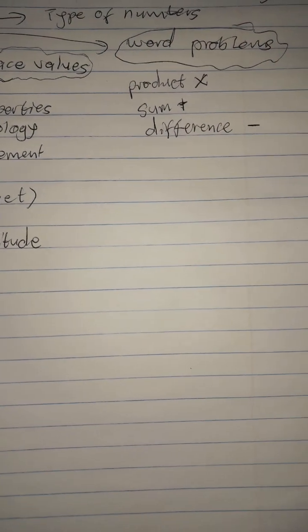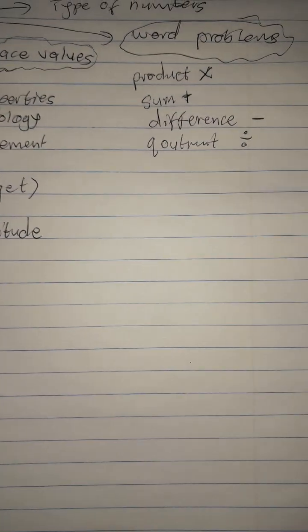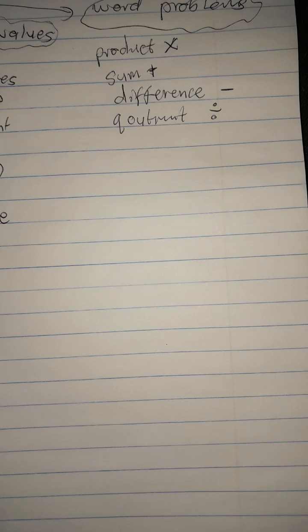Subtraction deals with difference. Lastly, another word can be quotient, which deals with division. So you need to know these words. They are very important, guys.